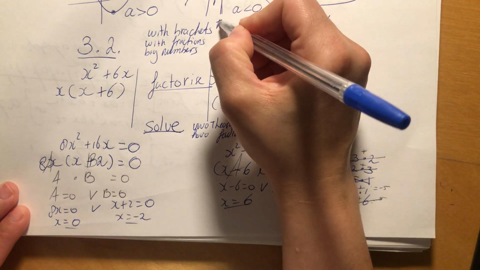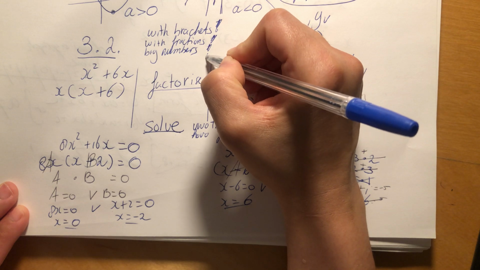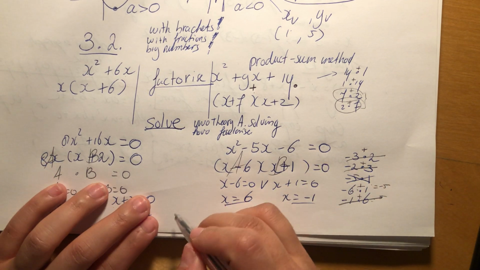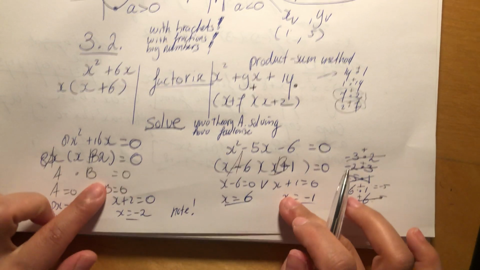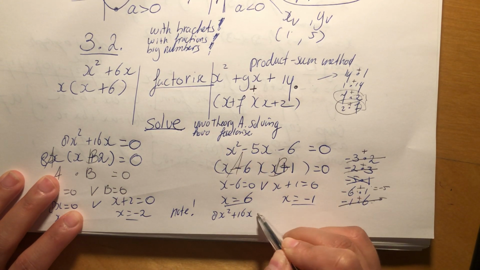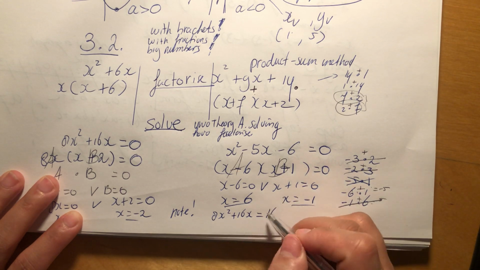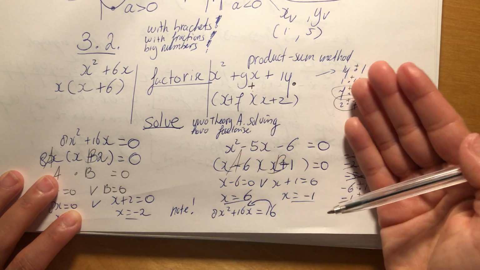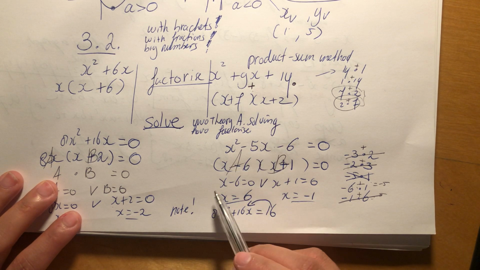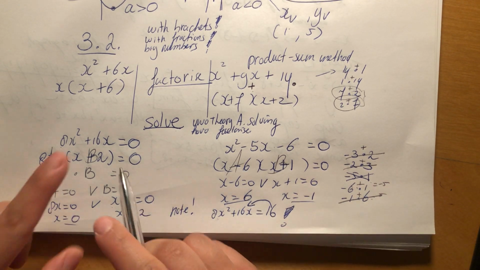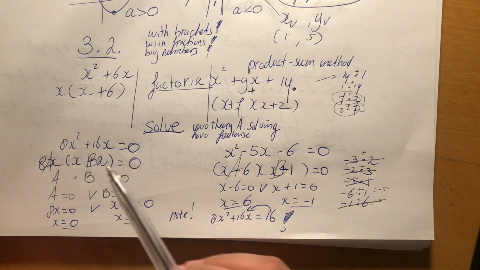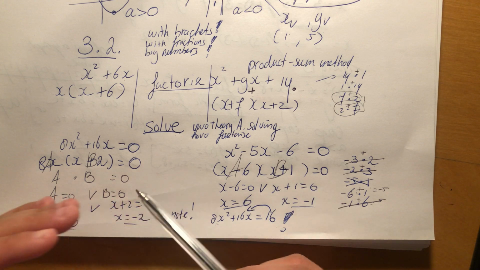So remember, these are also things you should know with the brackets, when you have big numbers, how to solve for 0. Also, remember, you can only solve when it's equal to 0. So for example, if you would have this one equals 16, always remember, bring that to the left side. And then you see, hey, I don't have this one anymore. I have the product sum method. So always remember, you can only solve when it's equal to 0. Very important, write it down. You can only solve equations when it's equal to 0.